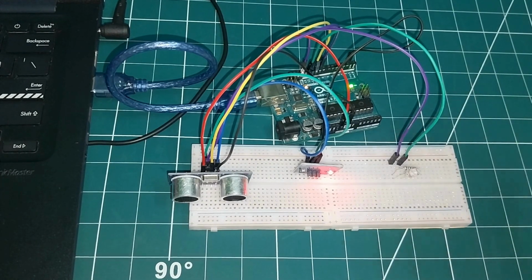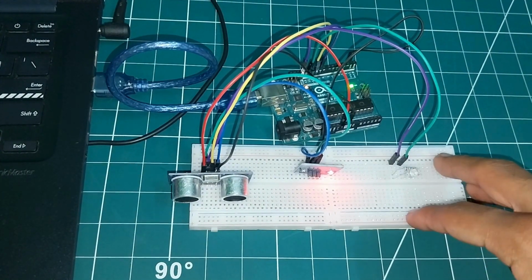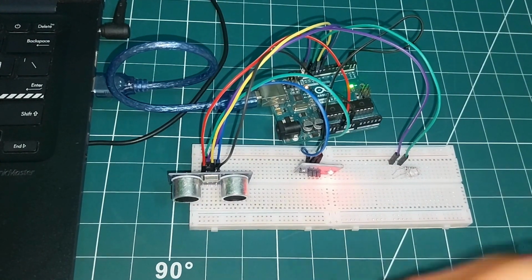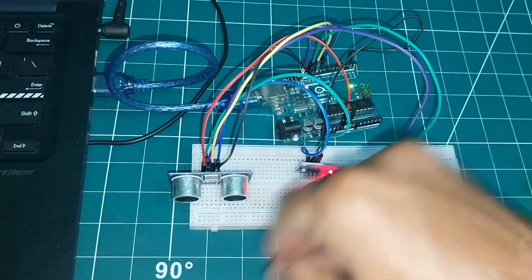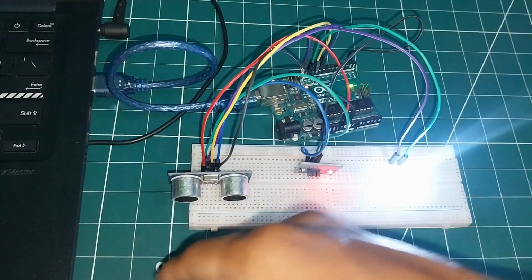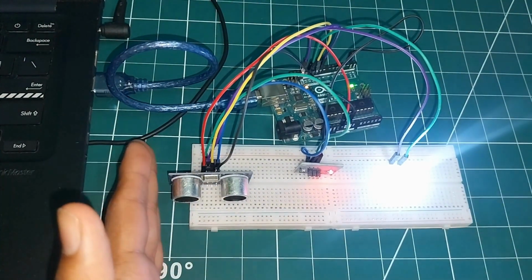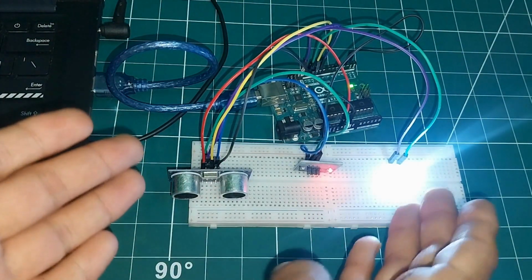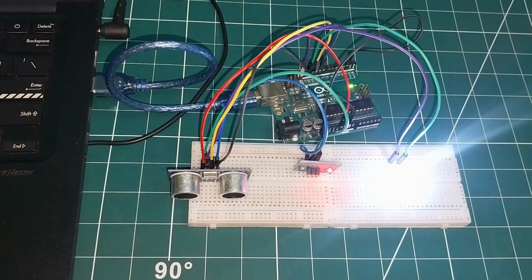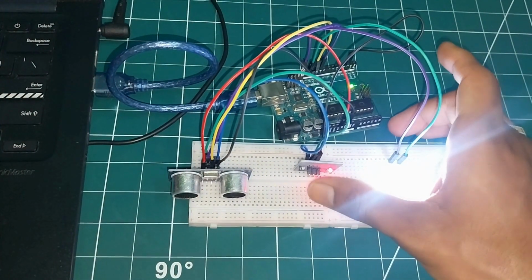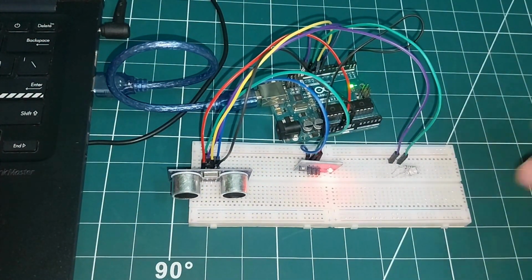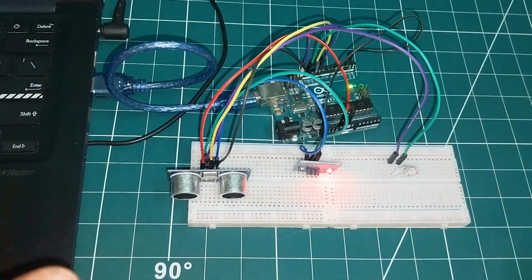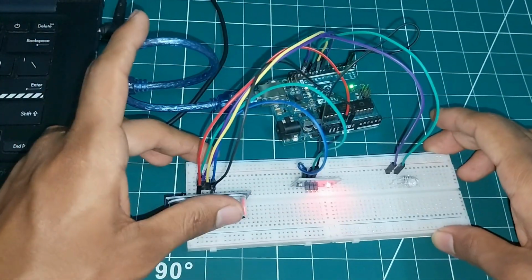So where exactly is this used? You can use this in smart home automation, like whenever a person or anyone gets inside the room. Let's say here is a door. When I get inside the room, the LED will turn on automatically, and when we want to go out, we'll just turn it off and move. So this is how this project works.